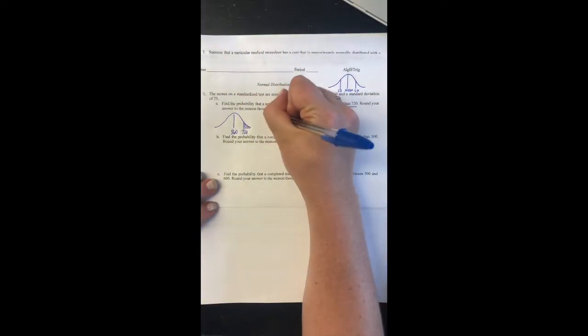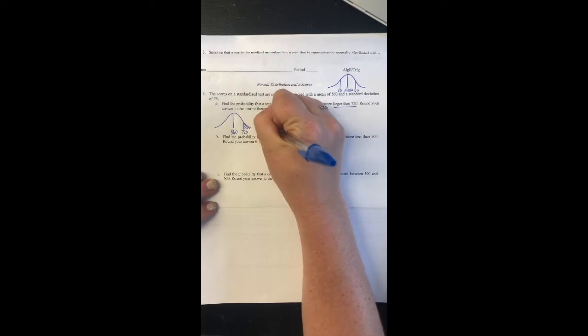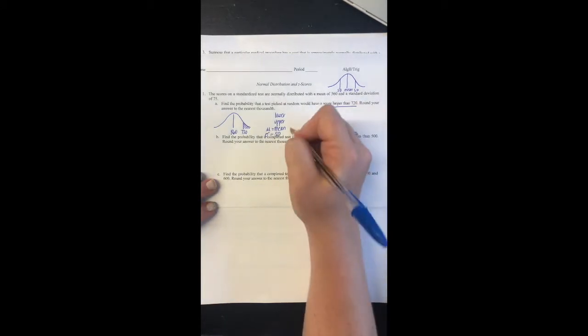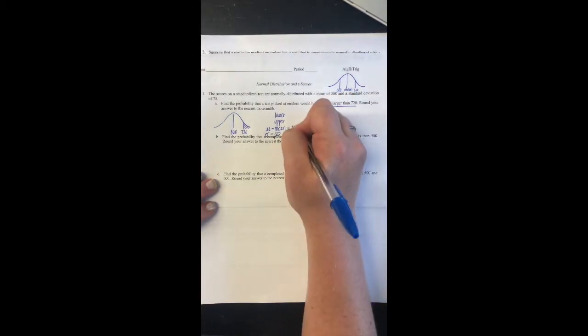Okay, so when we type this stuff in our calculator, you're going to need a lower, you're going to need an upper, you're going to need a mean. Now in your calculator, mean is going to look like this letter mu, and you're going to need a standard deviation, which is going to look like this sigma with a little tail on it. The mean is given to you, 560. The standard deviation is given to you, 75. You don't have to find any of that out.